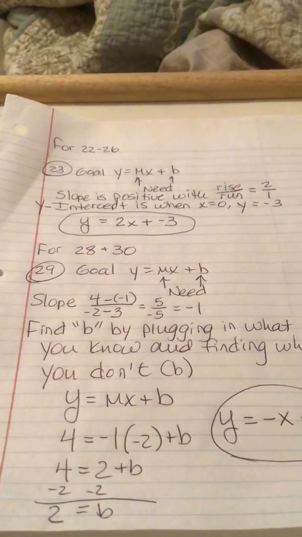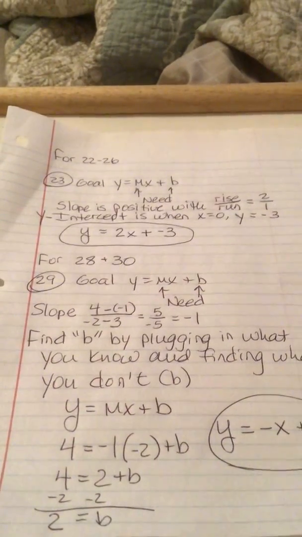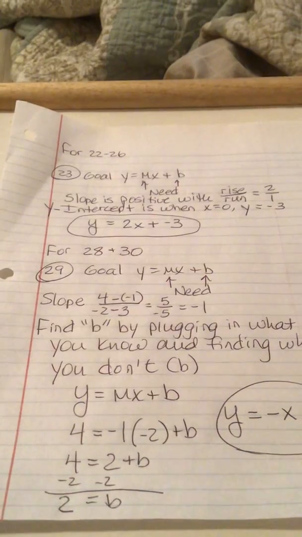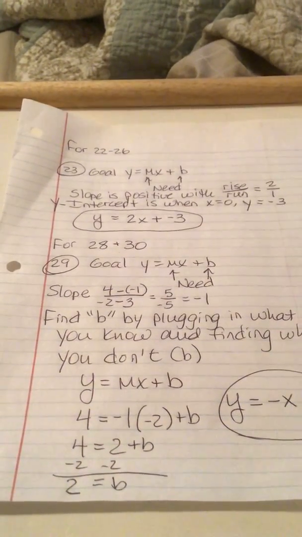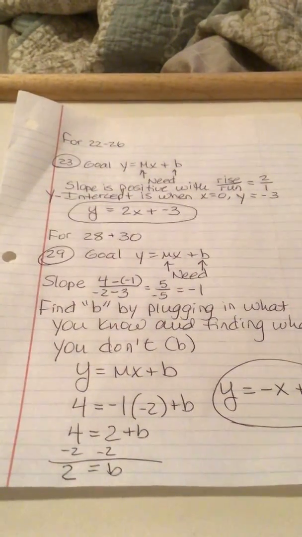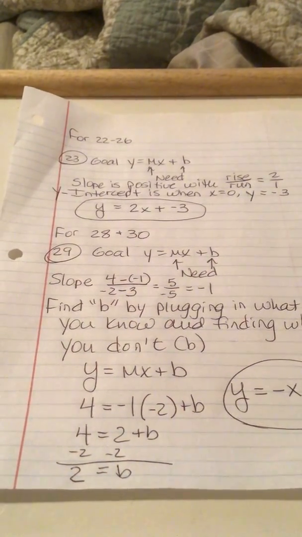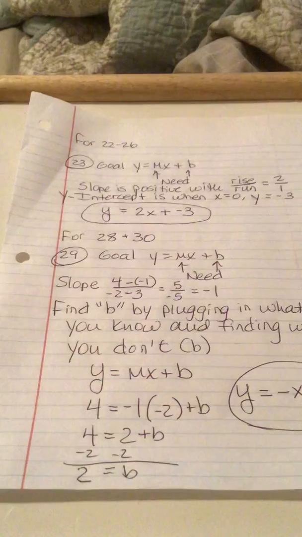Then look for your y-intercept, or your b. That's when x equals 0. And if you look on the graph for number 23, where x equals 0, y equals negative 3. So I can write my equation, y equals 2x plus negative 3.